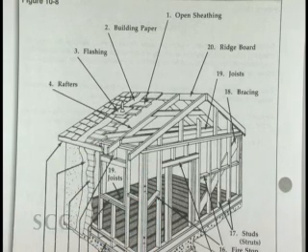And what happens is that when they get ready to build the house nowadays, they lay the foundation out. They get all the bolts, all the lag bolts that are holding the walls up.